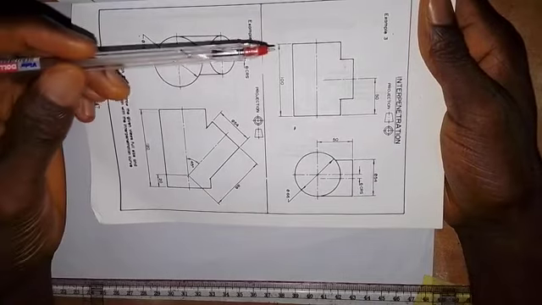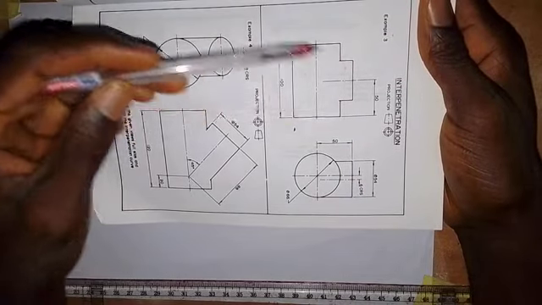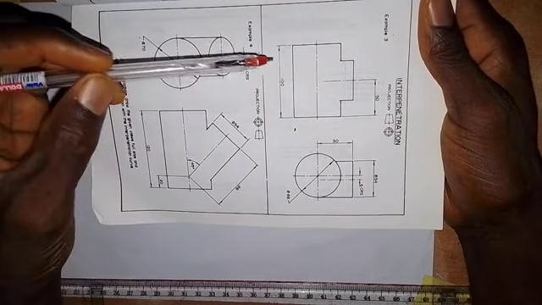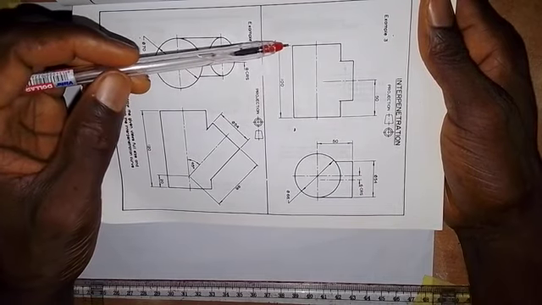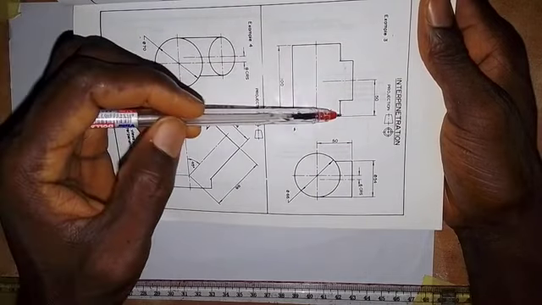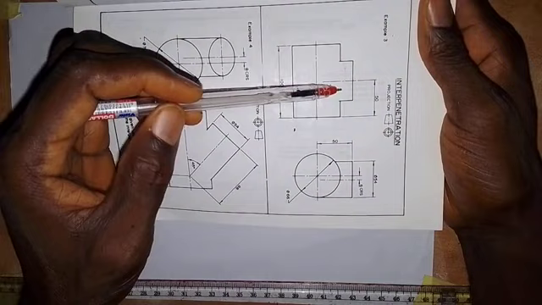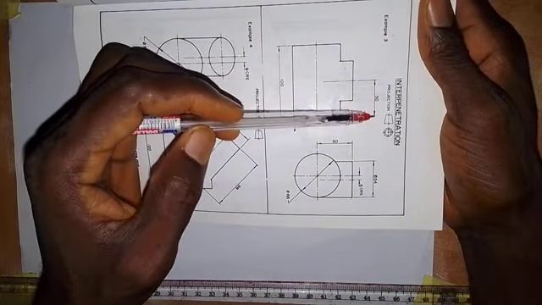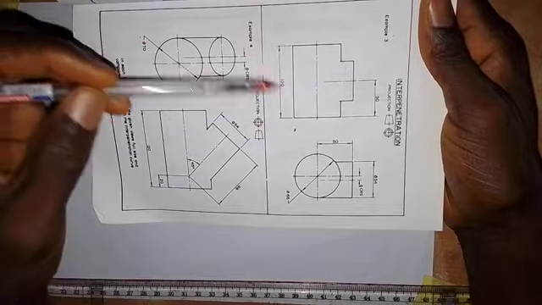Welcome to my channel, and here we are going to solve this particular problem, which has to do with the intersection of solids. For the vertical cylinder, the height is 100 millimeters, and the center line of the intersecting cylinder from the base, the distance is 50 millimeters, as you can see here. So that is in the front elevation.